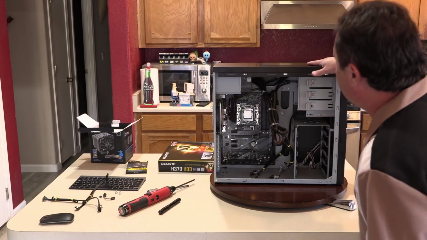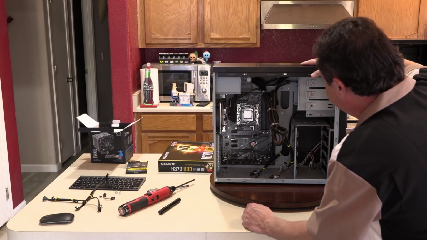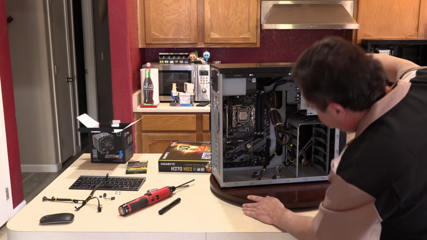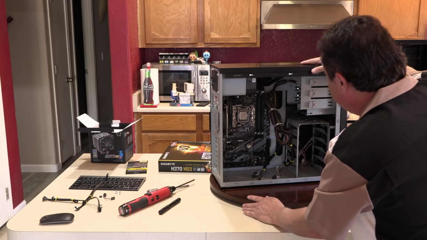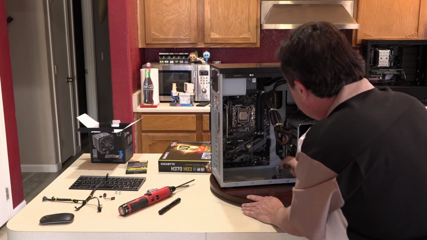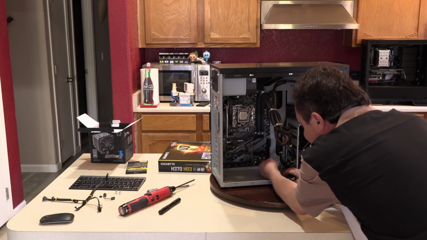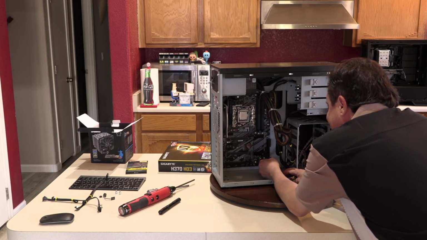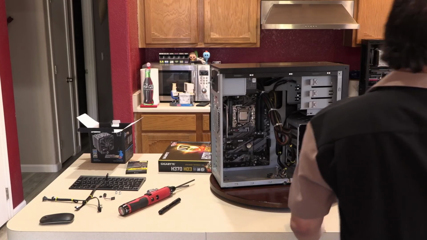All right, so anyway, where was I? We've got power hooked up to the board. We've got the rear fan hooked up. I guess now I can hook up these front port umbilicals here. So we've got the power switch, reset switch. All these go on most motherboards in the exact same direction, in the same order.